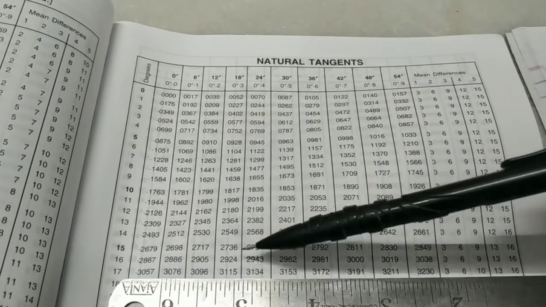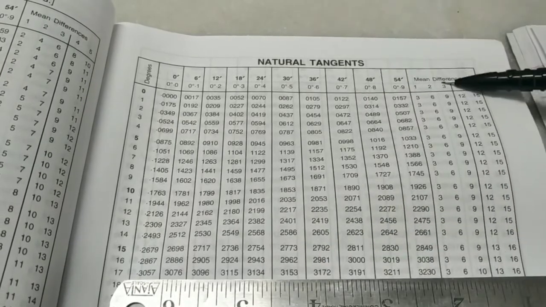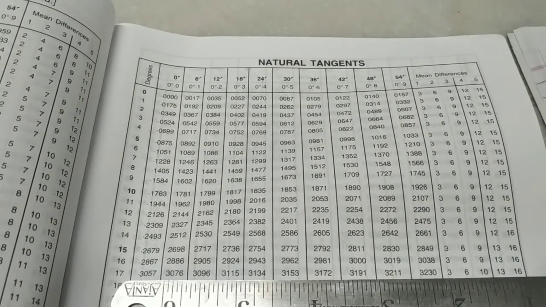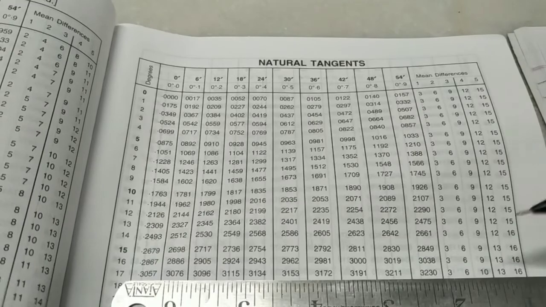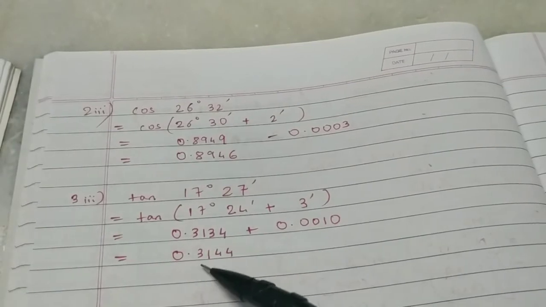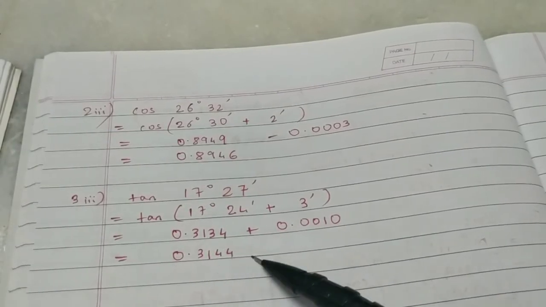And for 3 minutes, what are we going to use? 3 minutes, we're going to use 10. That's 0.0010. And are we going to add those two values or subtract them? Add the values. So the answer is 0.3144. 4 decimal places indeed.